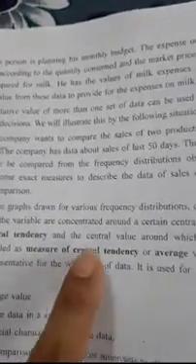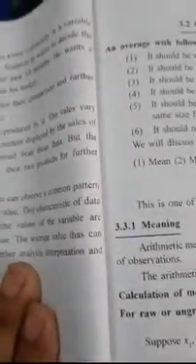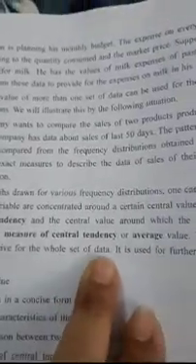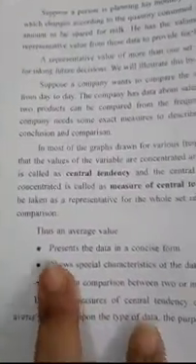Near that value, all other values are moving, and that is known as a measure of central tendency. The second name given to it is average value. The average value can thus be taken as a representative of the whole set of data. That central value we can assume for all the data. We can analyze it, interpret it, and use it for comparison also.